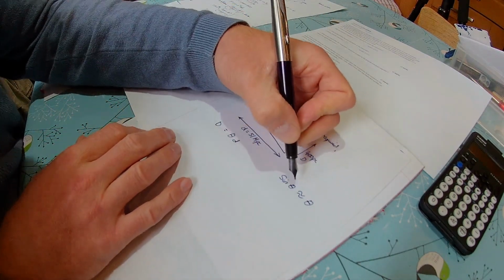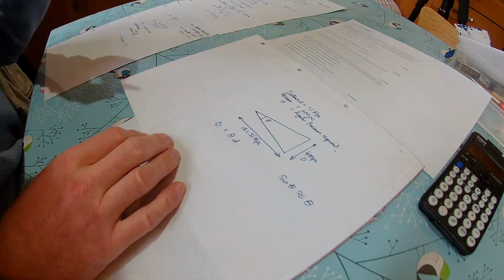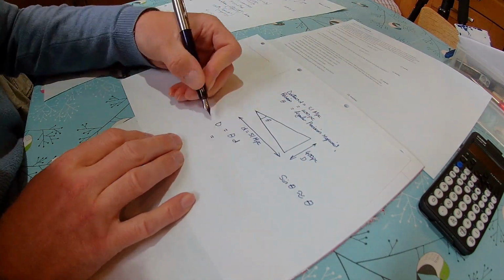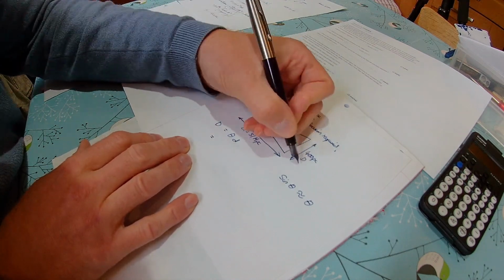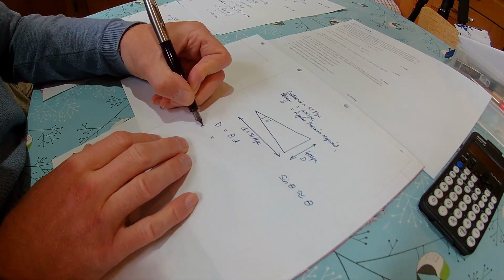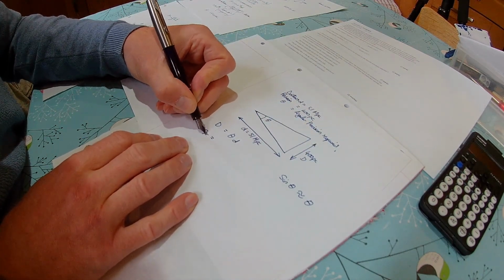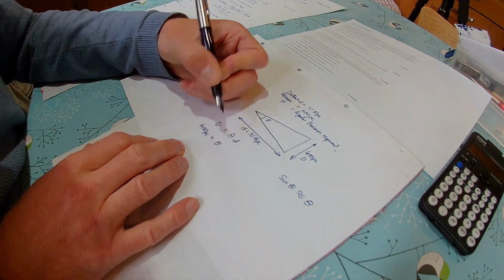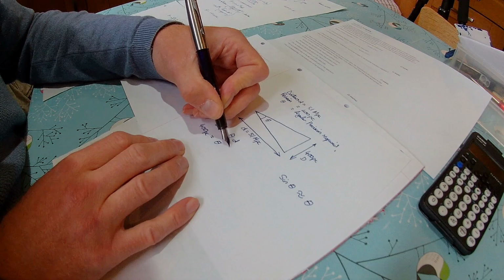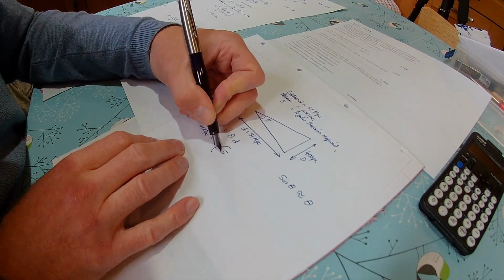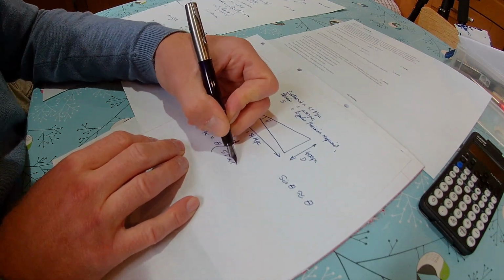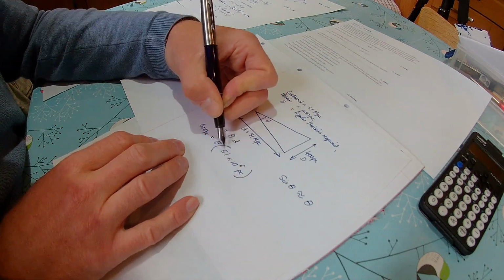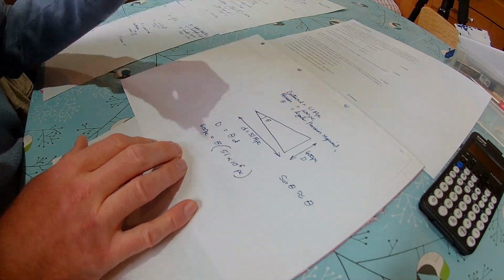So let's put some figures into this formula. The precision is 400 parsecs, and I'm going to put theta there, times 51 times 10 to the 6 parsecs, so that's 51 megaparsecs.